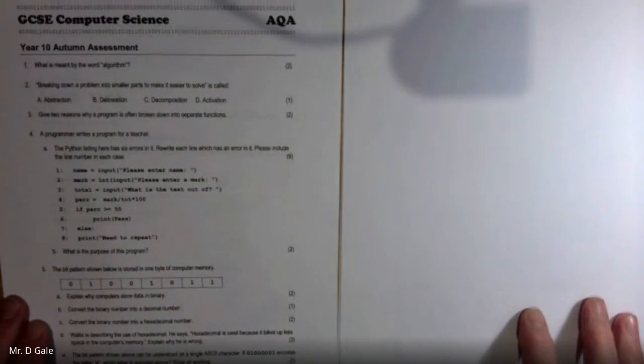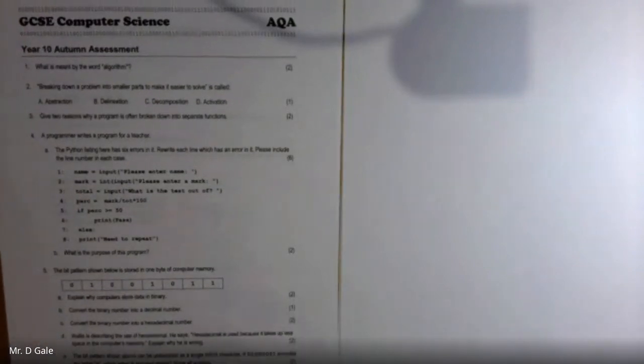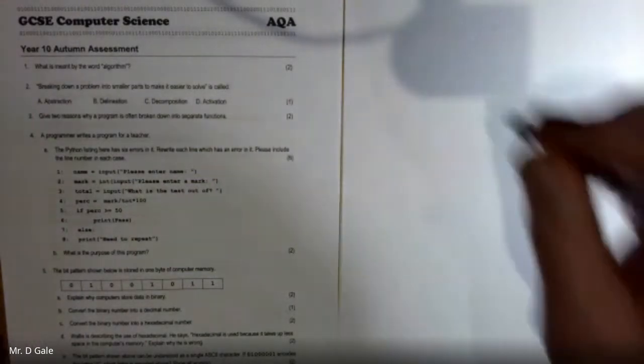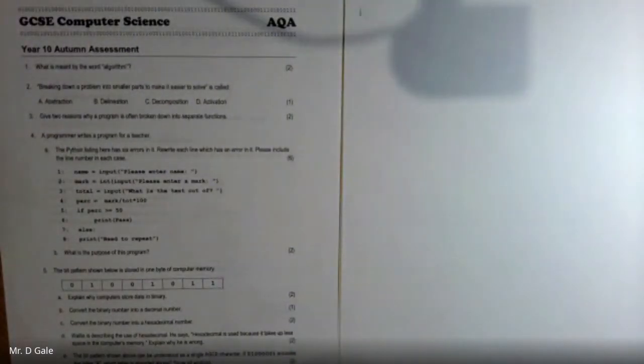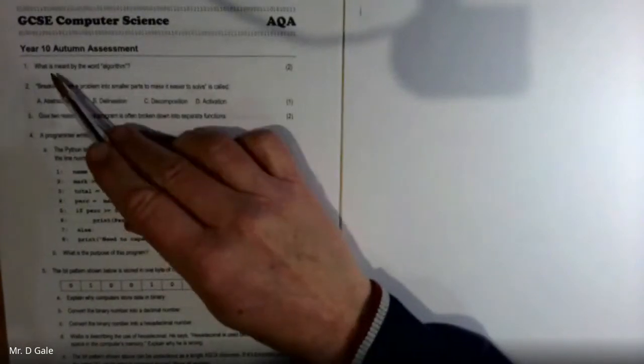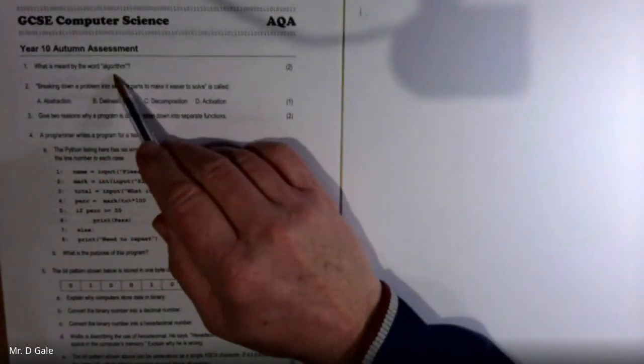Okay, so ready to go with the answers to the assessment that we did the other day. So let's start from the top. Number one. Now, another nice standard question. What do we mean by an algorithm? So what is meant by the word algorithm?